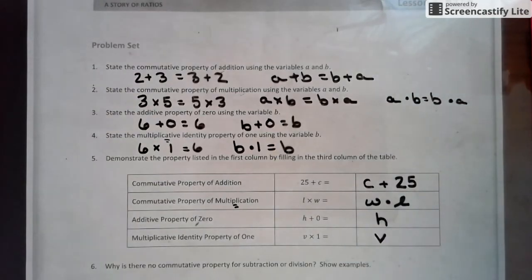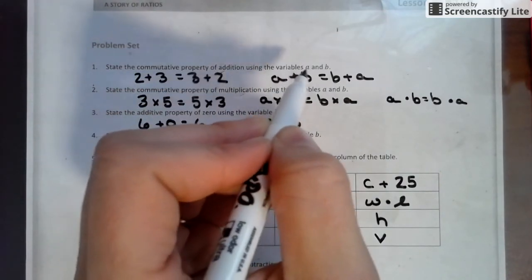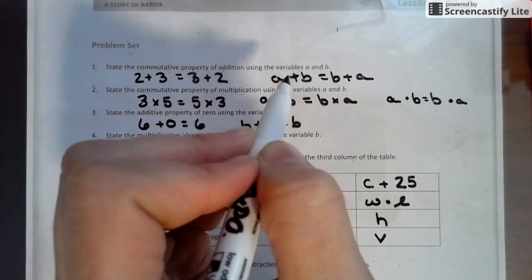Well, that's all I have for you on properties, the beginning steps of properties. As you can see, we're getting ready to be switching over numbers into variables and vice versa.